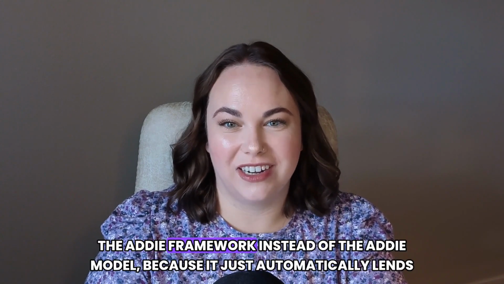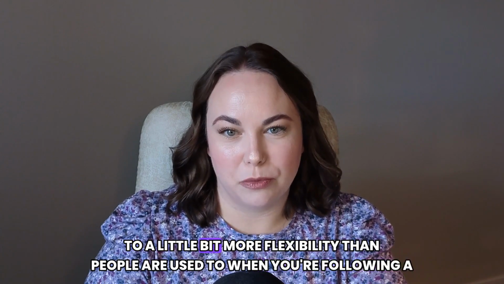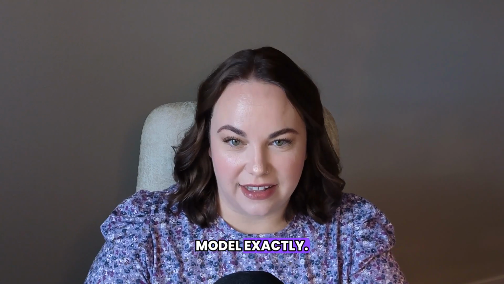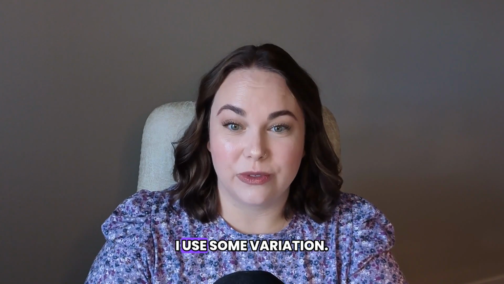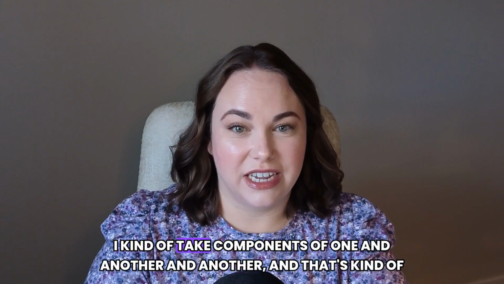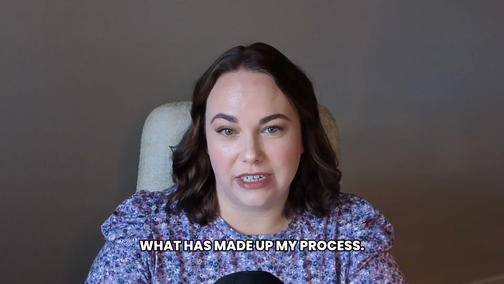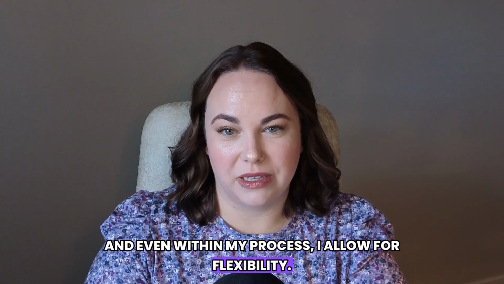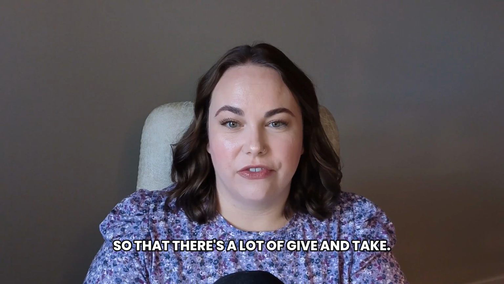In fact, I often will not use the term model and I will use framework, the ADDIE framework instead of the ADDIE model, because it just automatically lends to a little bit more flexibility than people are used to when you're following a model exactly. Again, most companies use some variation. I use some variation. I kind of take components of one and another, and that's kind of what has made up my process. And even within my process, I allow for flexibility. I ensure there's a lot of iteration so that there's a lot of give and take.